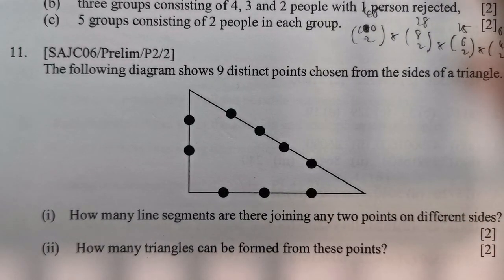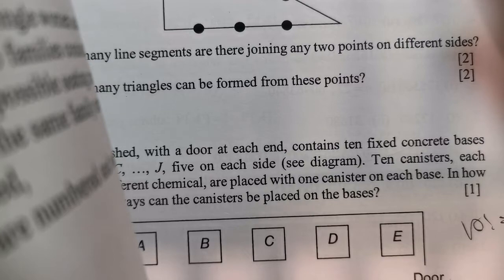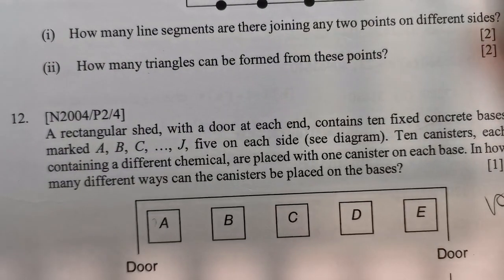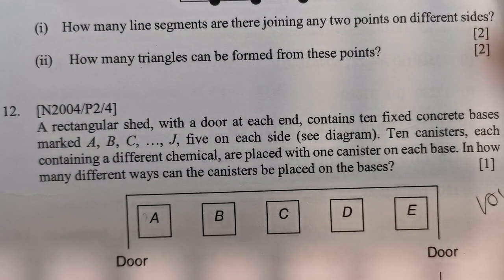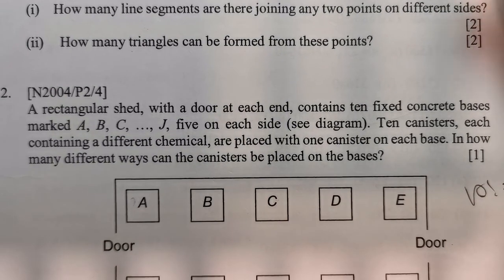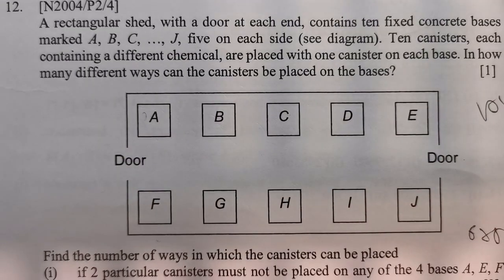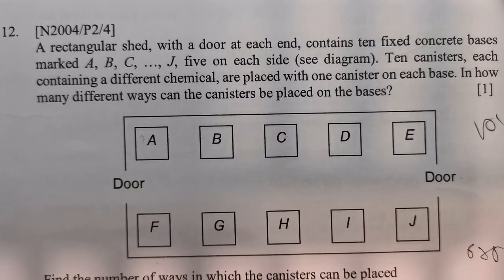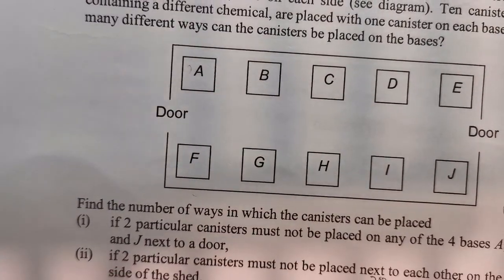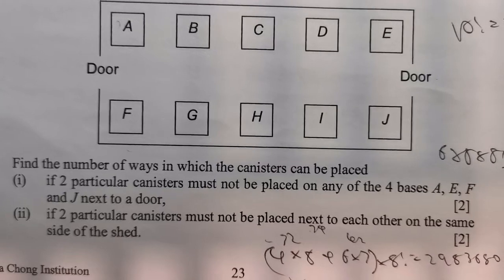11, I think not much to say. 12, I think just follow the rules I outlined just now.